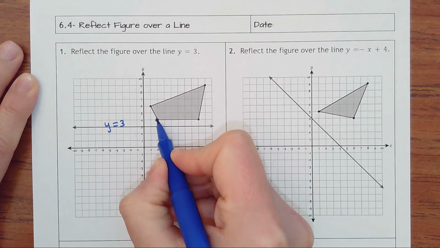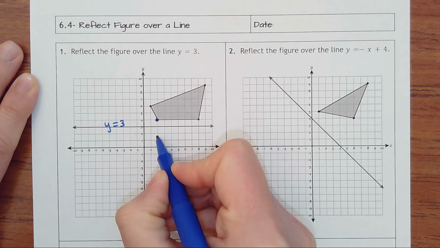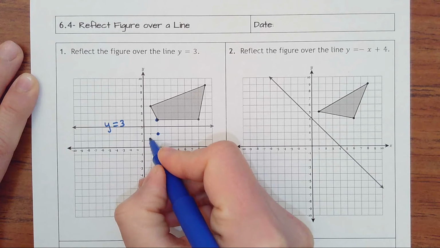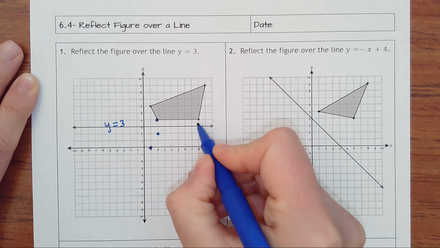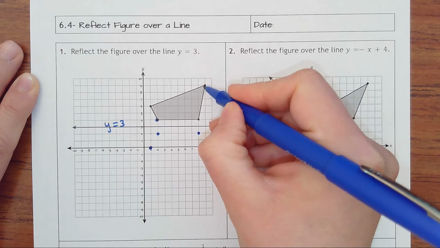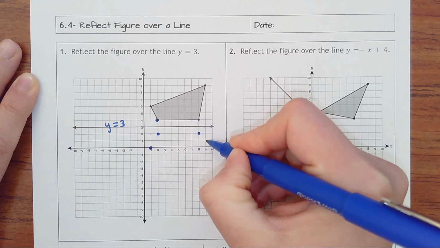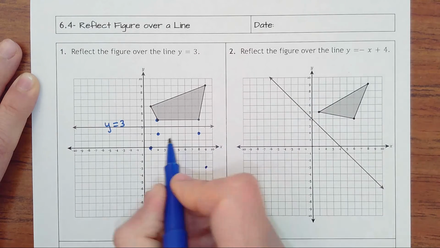So this point right here is 1 away or 1 above the line, so I'd go 1 below. This one is 1, 2, 3 away, so I'd go 1, 2, 3. This one's 1 away, so it'd be 1 away. And this one's 1, 2, 3, 4, 5, 6. So I'd go down 1, 2, 3, 4, 5, 6.